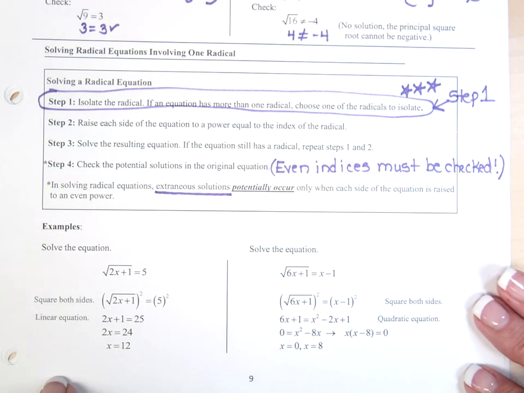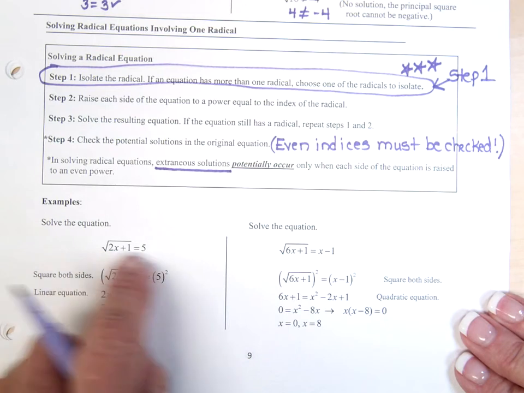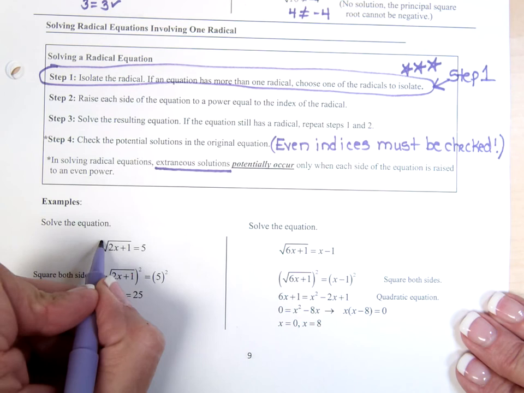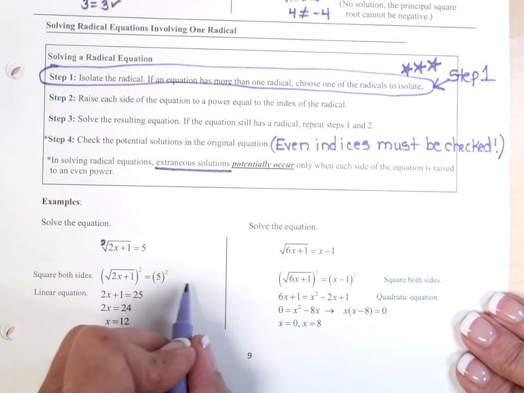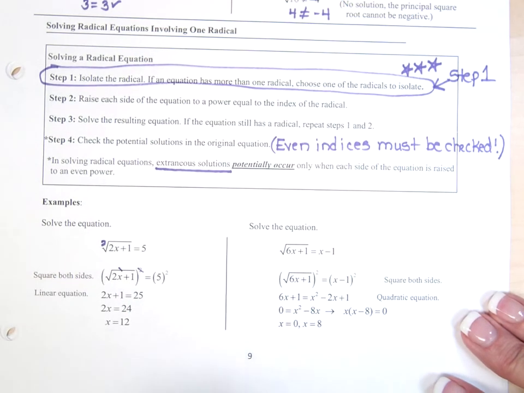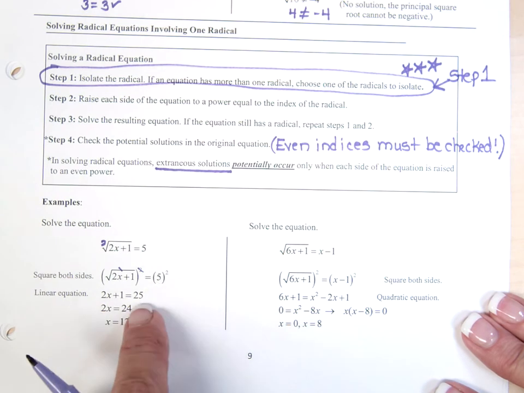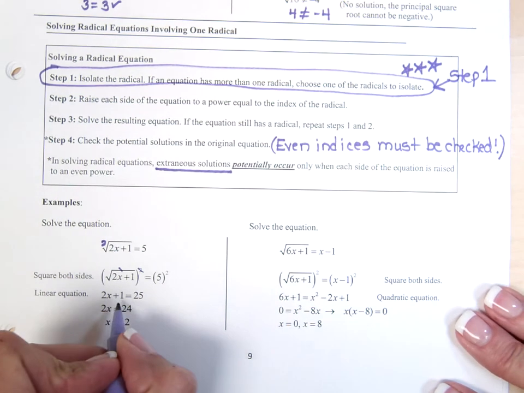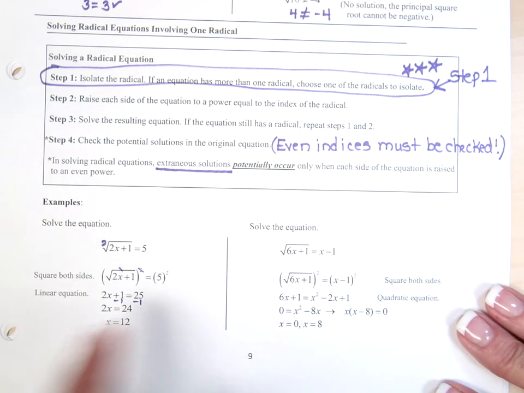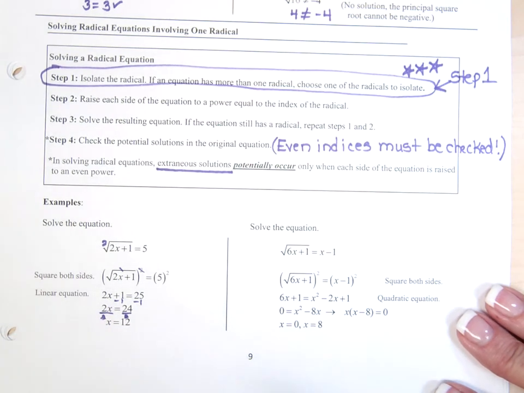Let's practice these steps down here. Step number 1, isolate the radical, done. Step 2, raise it to the power of the index. The index is 2, so notice I'm raising both sides to the second power. The index and the radical undo each other, so this just pops out as 2x plus 1. Over here I get 5 squared, 25. Then I subtract 1 from both sides, and I get 2x equals 24. Then I divide both sides by 2, and I get x equals 12.